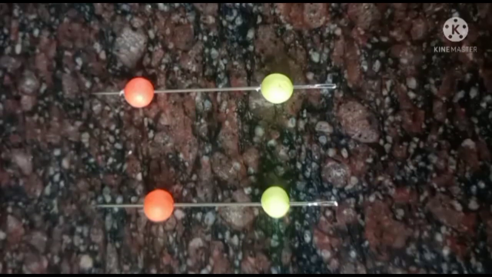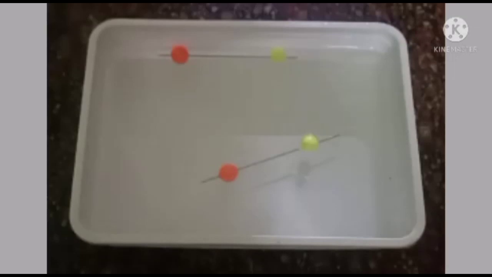Make another needle in the same way. Then drop them in a bowl of water. So what will happen here? Yes, they float on water. Both needles float on water.